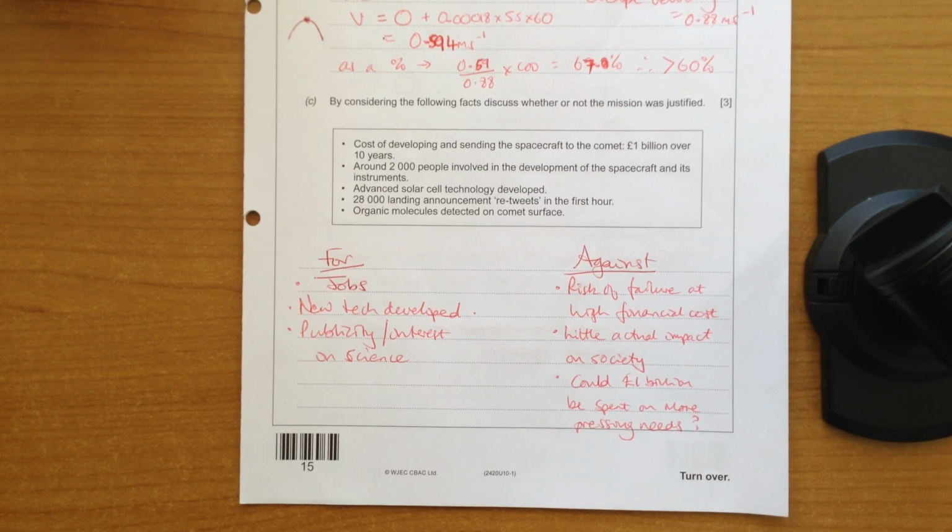A rather unusual projectiles question, but essentially one that I'm pretty confident we can do. Right, 1 to go.